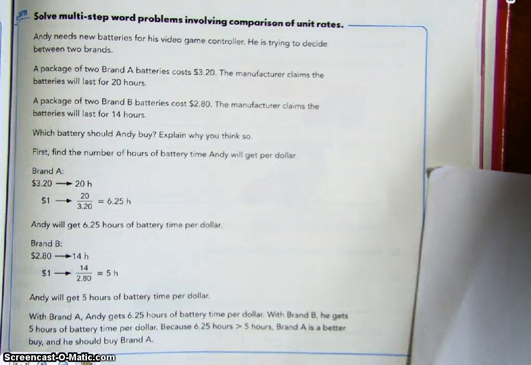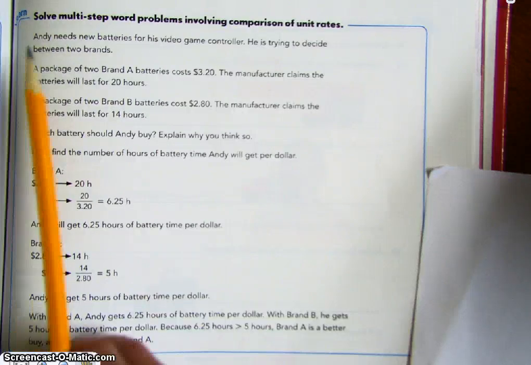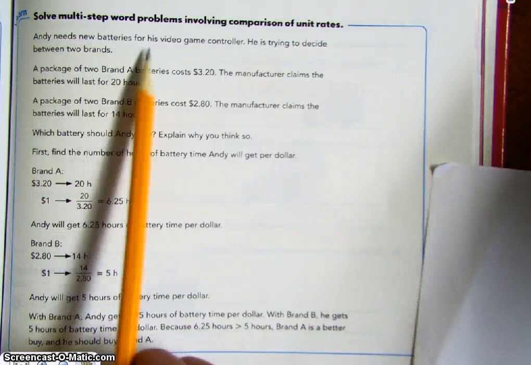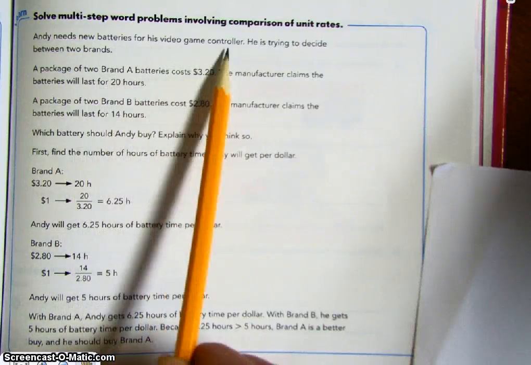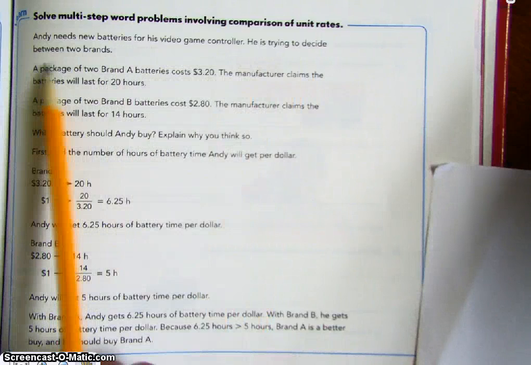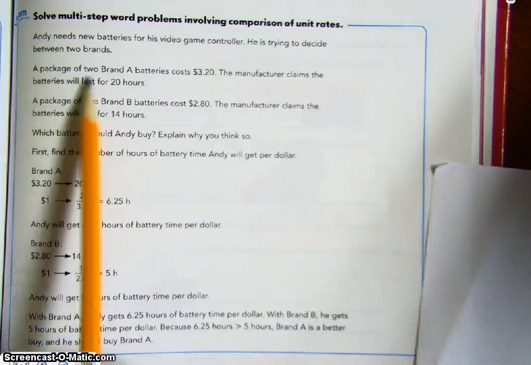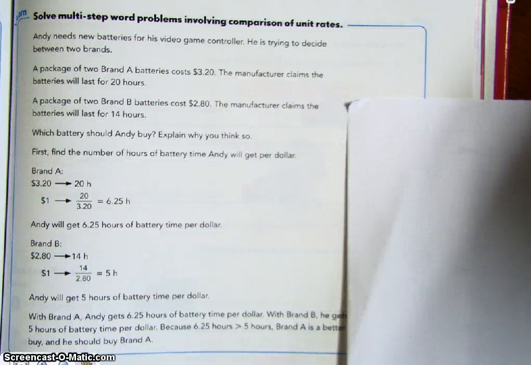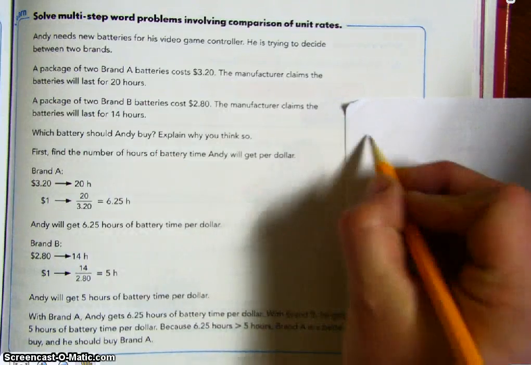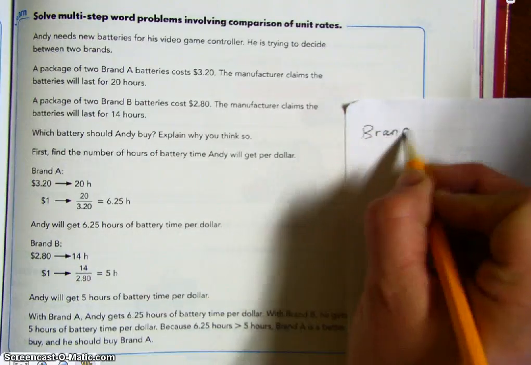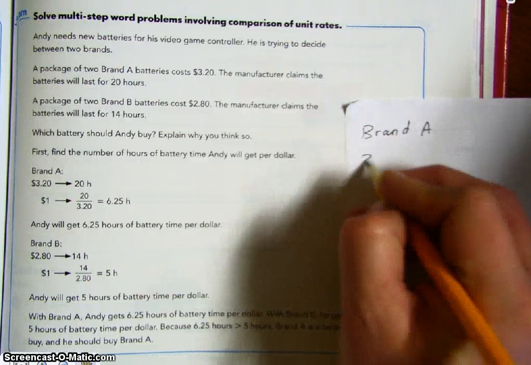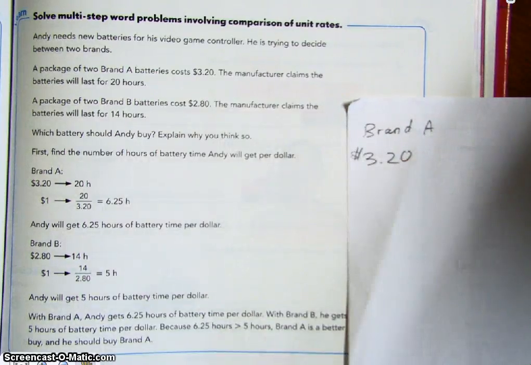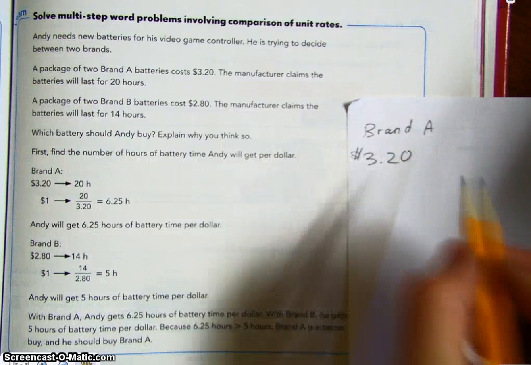And so we're going to go ahead and go through that so that we can get through number 4 a little easier. Andy needs new batteries for his video game controller, and he's trying to decide between 2 brands. A package of 2 brand A batteries costs $3.20. So this is brand A, and it costs $3.20. And the manufacturer claims the batteries will last for about 20 hours.